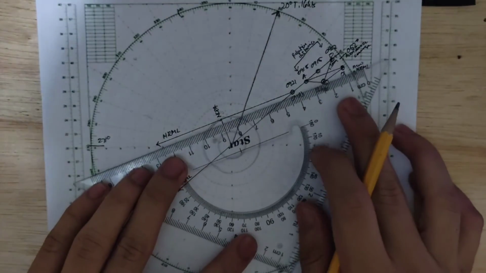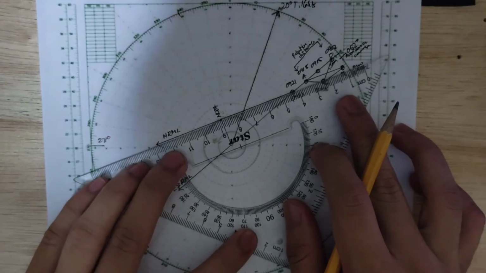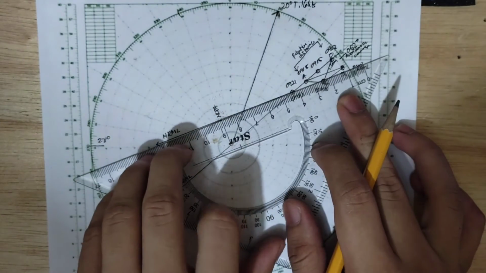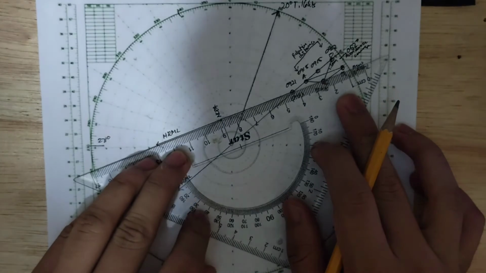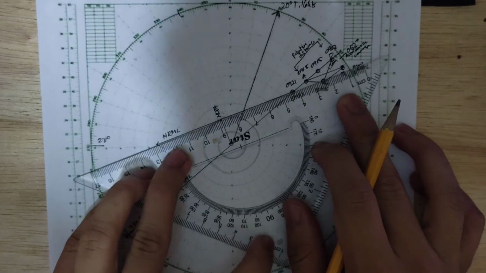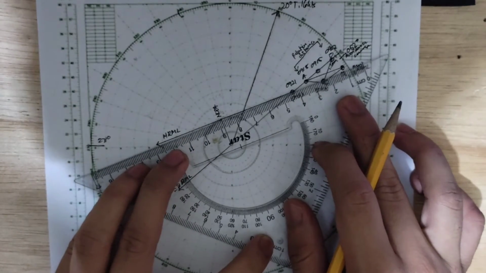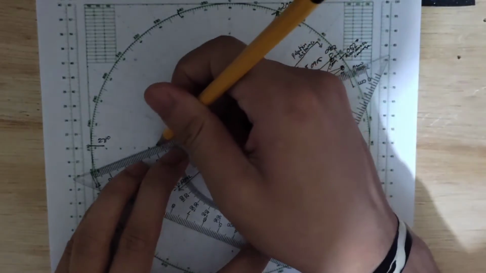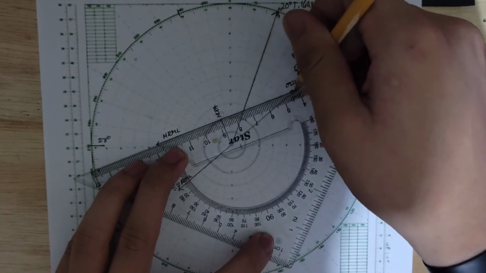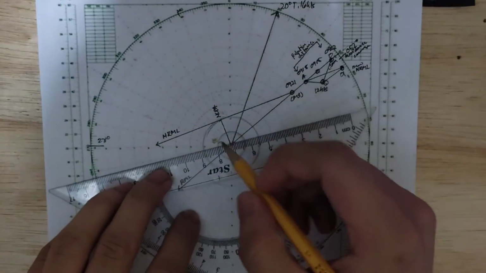Then next is we draw a line from the MX. We draw a line from the MX and place it on the 2 miles on the starboard side of the target. So we will draw a line here on the top of the circle on the starboard side. And this will be labeled as NRML.